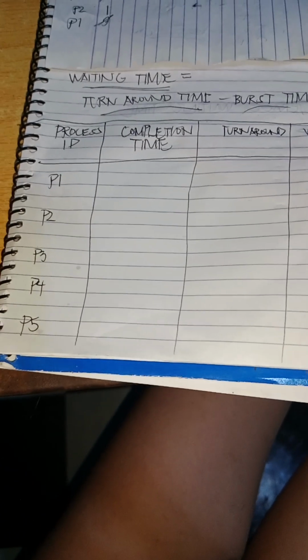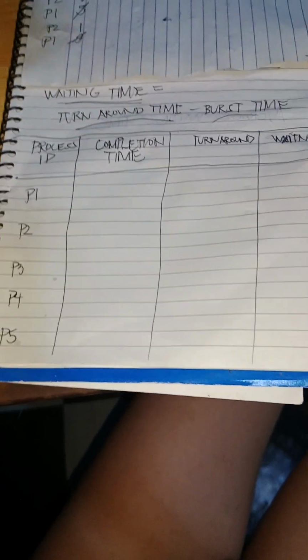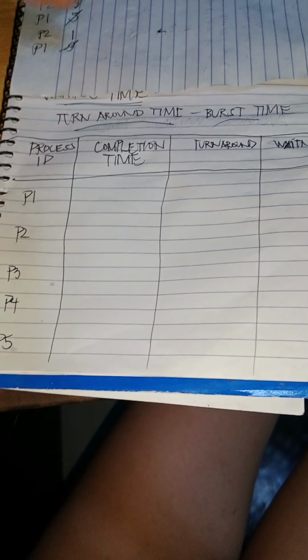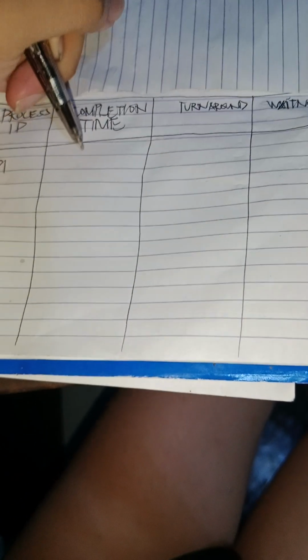As you can see, we have a table, and to compute the values we need, we first list the completion time of each process ID. P1 enters at 0 but ends at 13, so its completion time is 13. P2 has a completion time of 12.